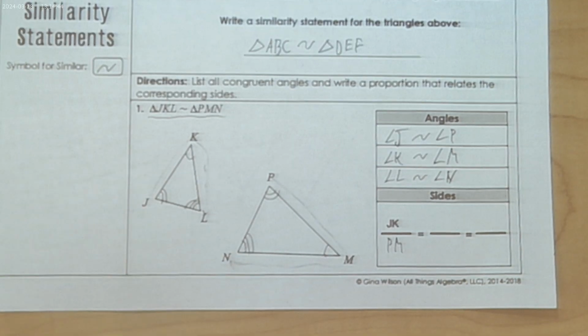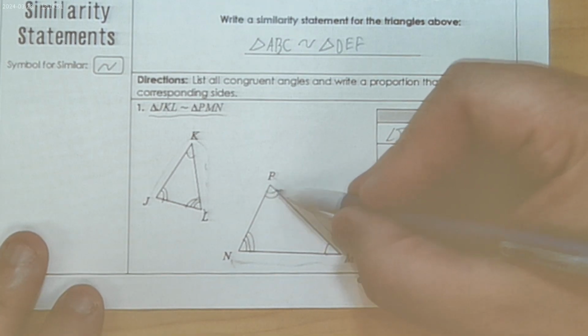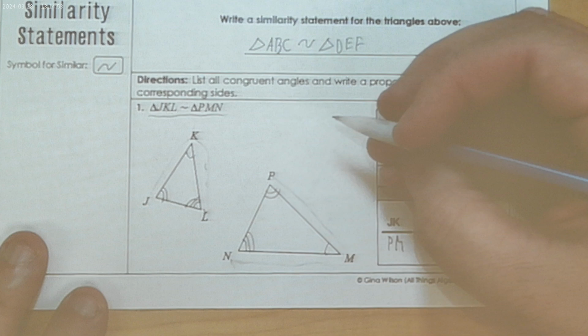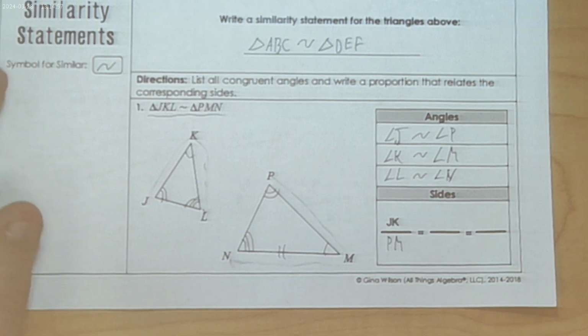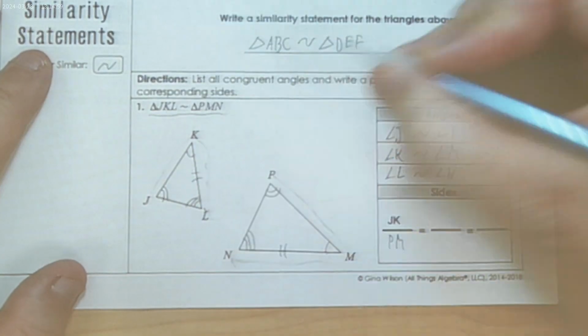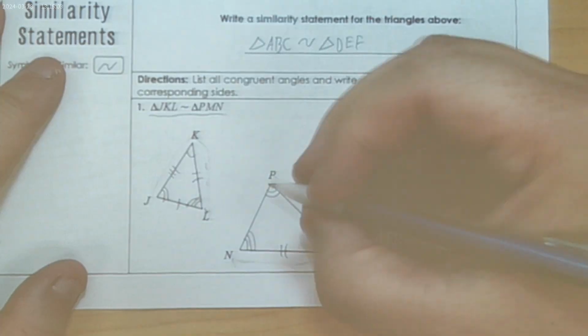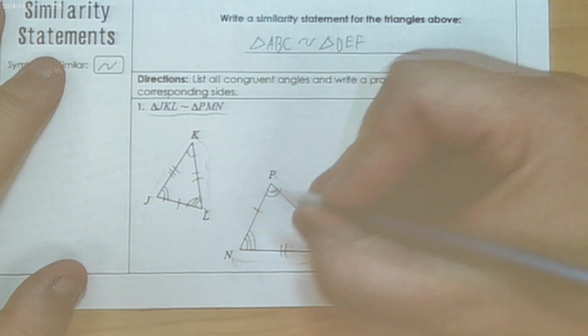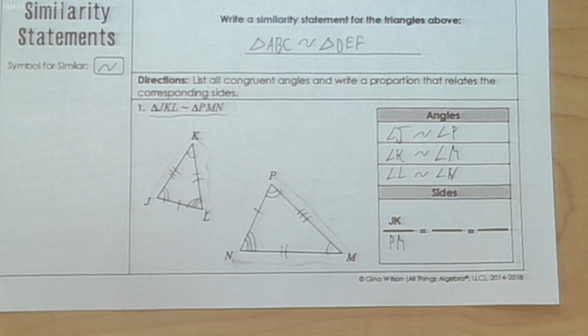And kind of going back to what I mentioned with opposite angles, the best way to label them is whatever the angle count is. So I've got 2 lines here for P. That means that this side is going to have 2 lines here. Angle J is going to have 2 lines here, and then 3 lines here, and then 1 line here. So it's 3 and then 1. What these denote are proportionality.